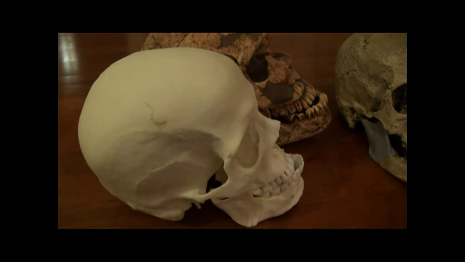Now if we look at the modern human, we see a very thin zygomatic arch. We see a very short, more upright skull. So people would think there's more frontal lobe development in modern humans.